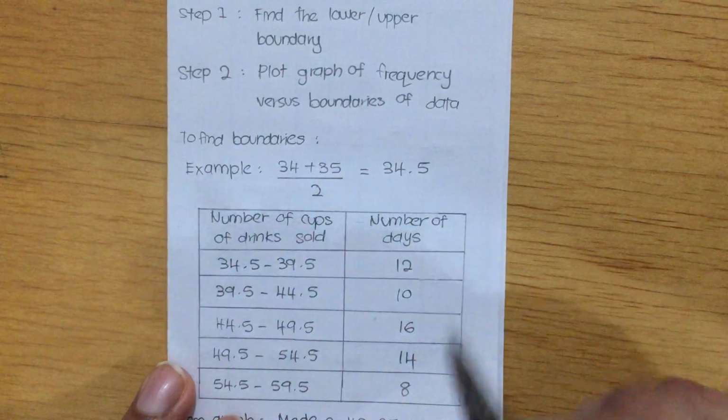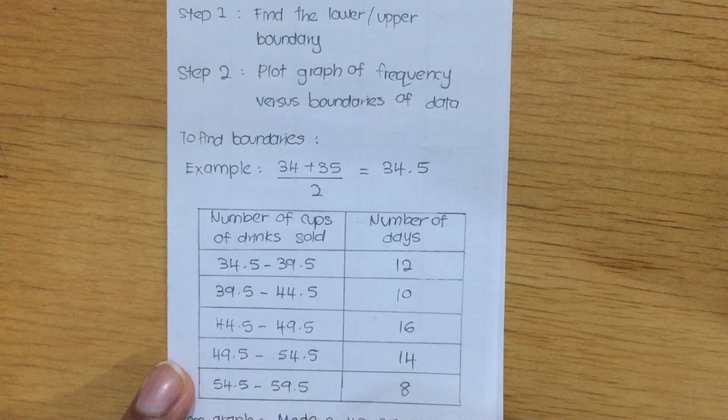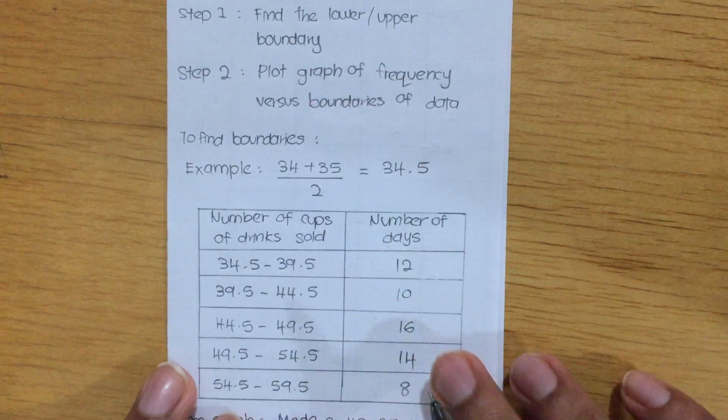Now what you can do is proceed to plot the histogram. By the way, guys, I've already finished plotting the histogram for you. Let me show you the histogram now. Okay, please hold on.